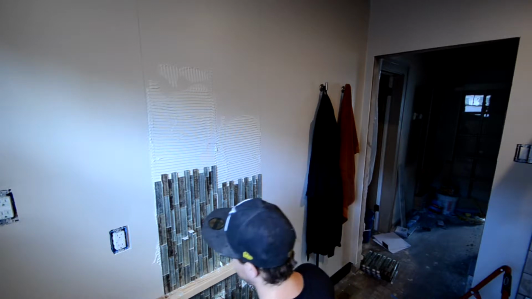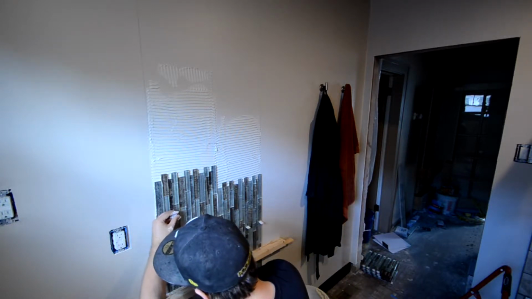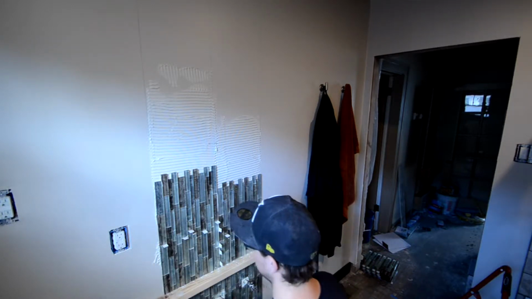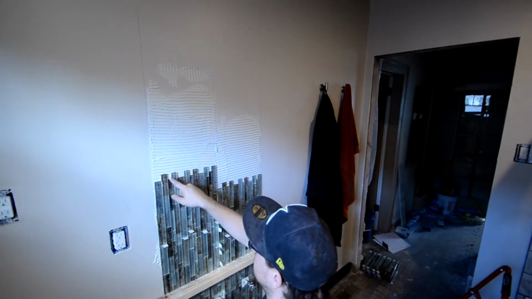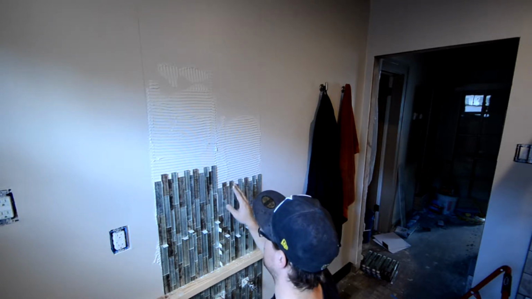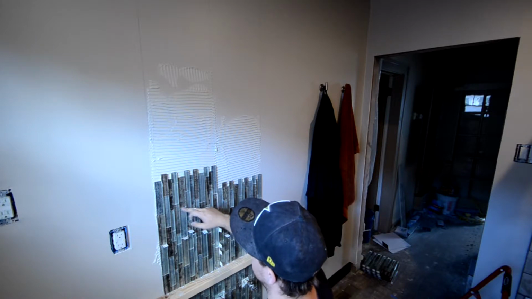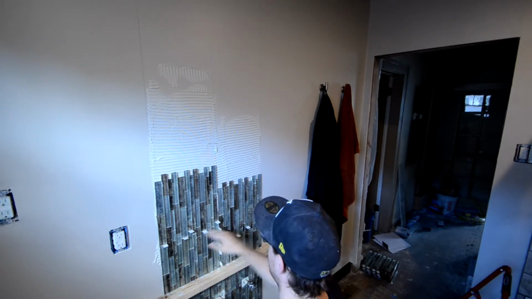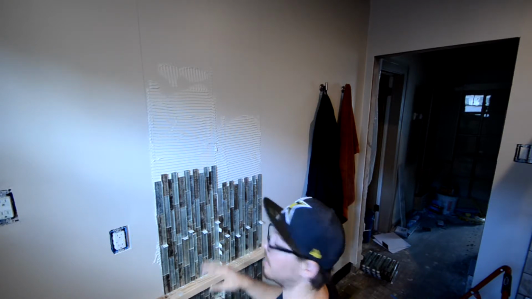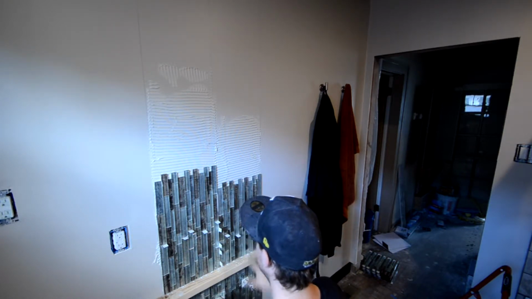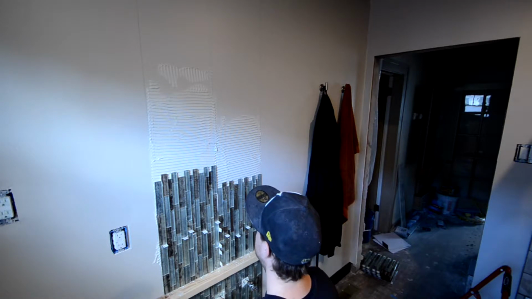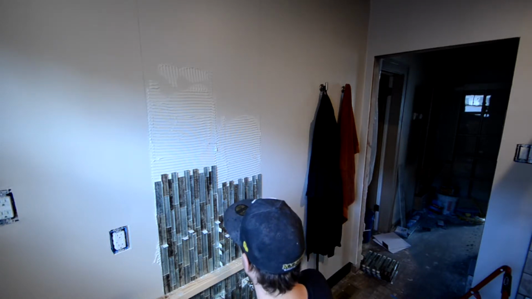You might notice I started one much lower than the other. If you're wondering what's going on there, it's because every time you have a sheet, that's the only time you see these pieces cut so close together. Otherwise it's like here and then here and then here. And so if I was to do it all the same way, you'd be able to see the pattern repeat. So if I stagger one side from the other, then it tends to hide that quite a bit more.